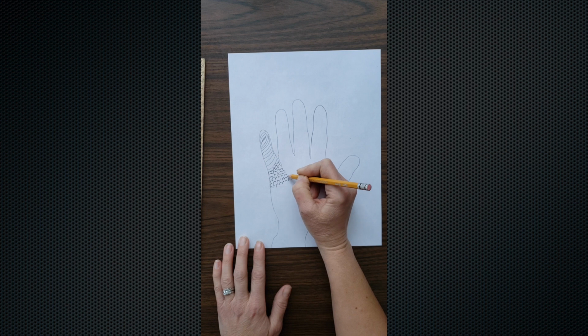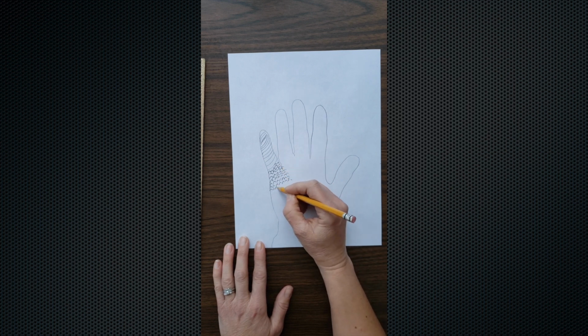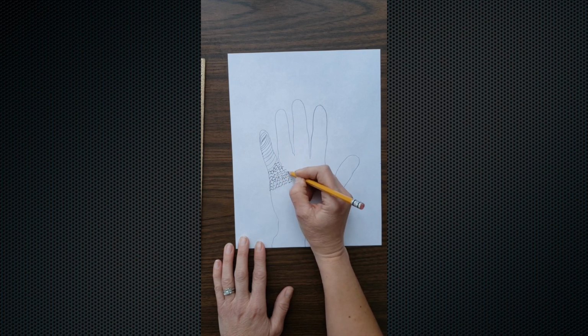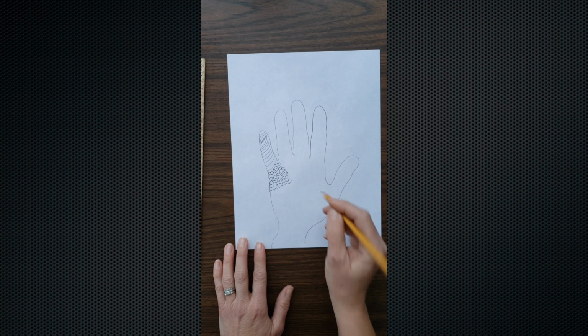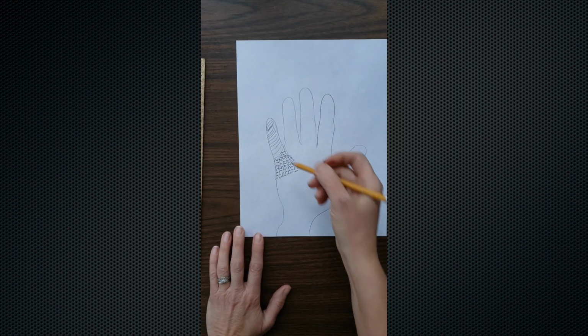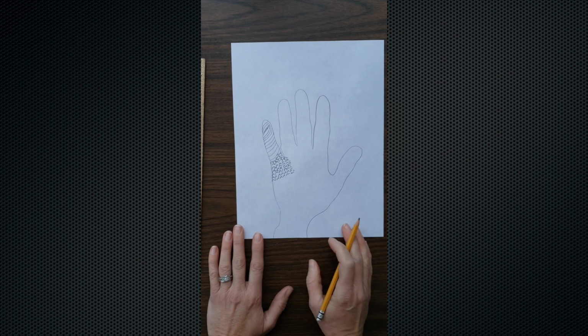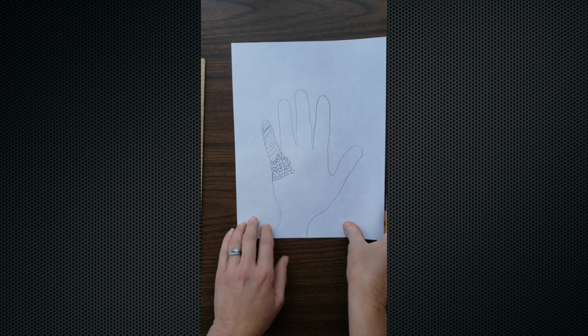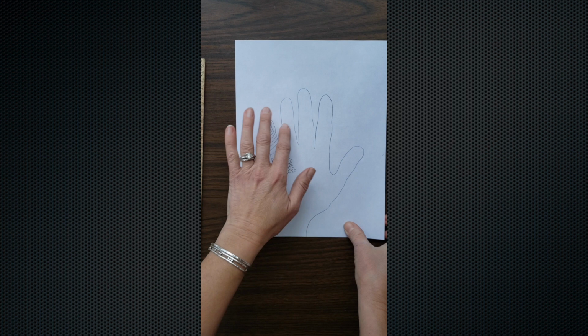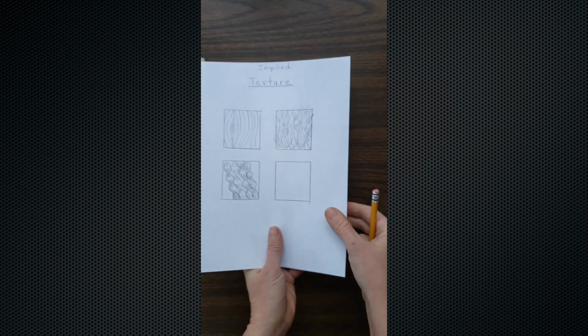So try creating different kinds of implied textures by making patterns and lines, and try to make a variety of different kinds of looks of texture. All right, guys? So you're going to fill the whole hand in with different kinds of implied textures.